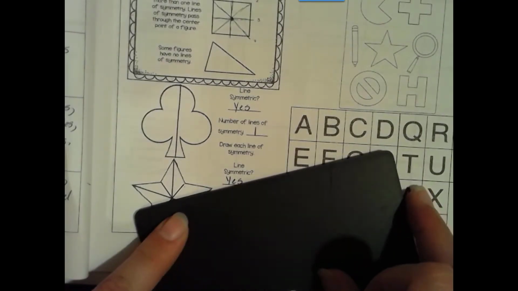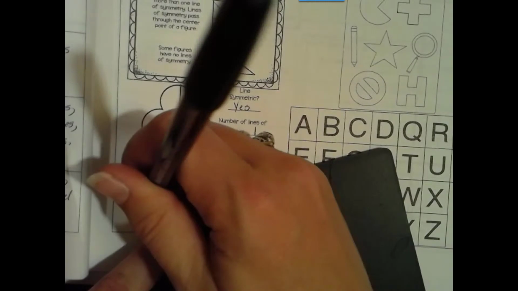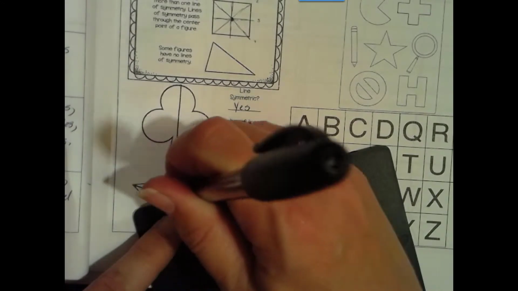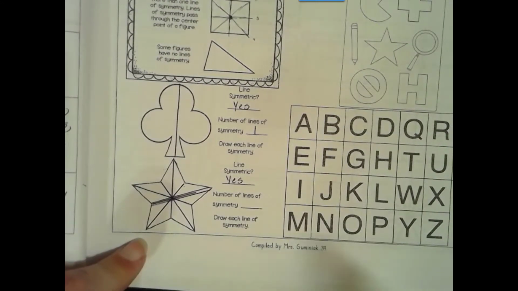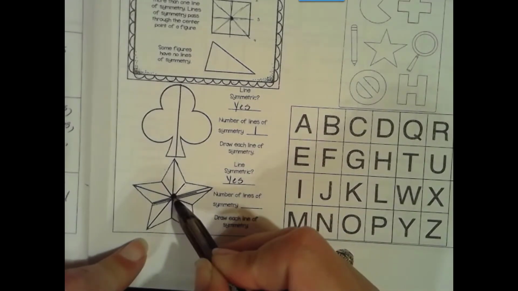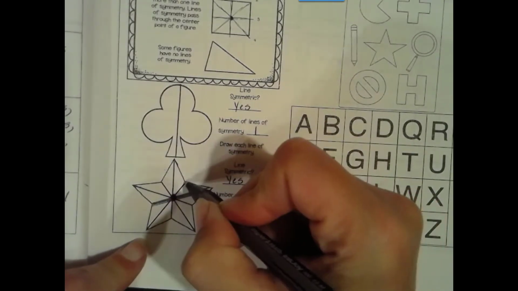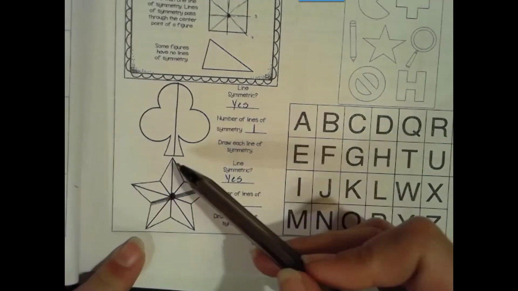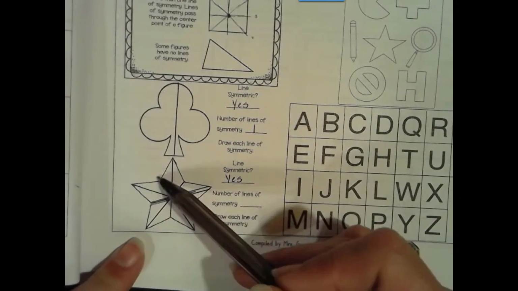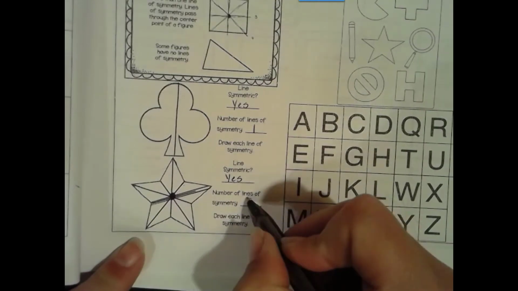This is a reason why it's important to use pencil when doing math instead of pen. Unfortunately, on the camera it doesn't show very well. Anyway, here if you notice they all cross in that center point. That's the very center of the shape. So we ended up with 1, 2, 3, 4, 5 lines of symmetry.